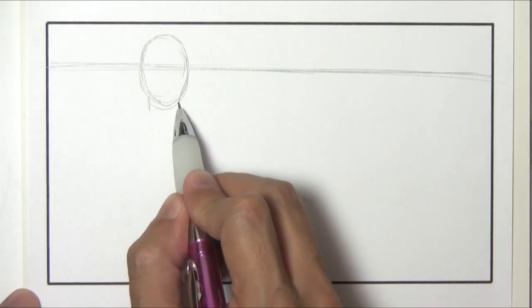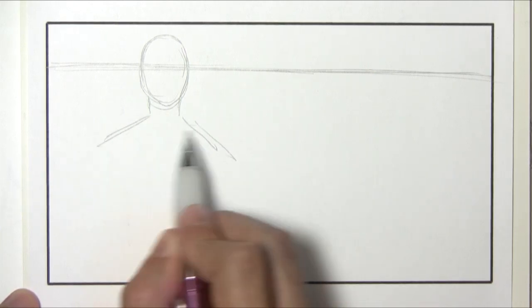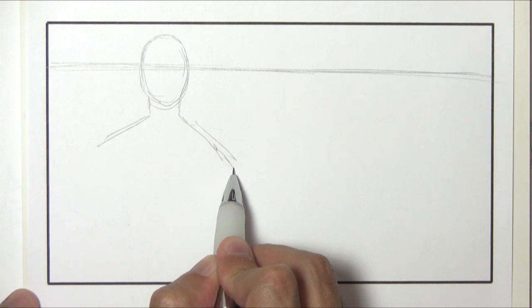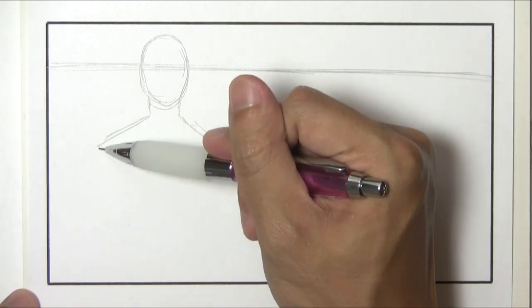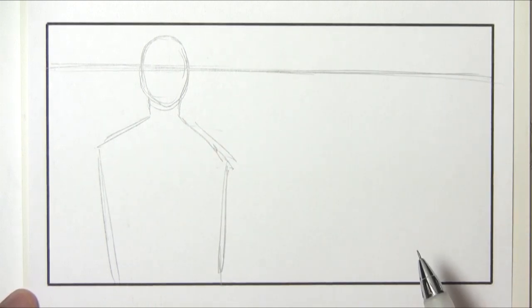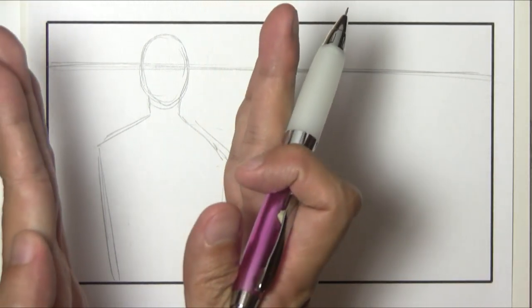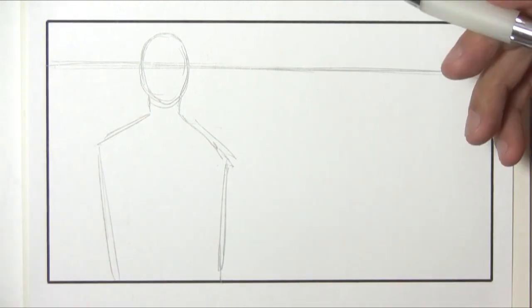The horizon is cutting his head in half. And now all I'm going to do is draw his body in proportion to his head. And I'm going to keep his right shoulder a little lower than his left shoulder because he's going to be looking towards the right. And here I'm drawing two lines on the sides, angled slightly in because we're looking down on this character ever so slightly.